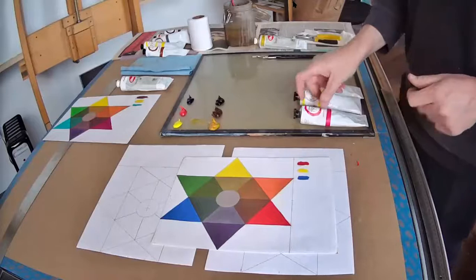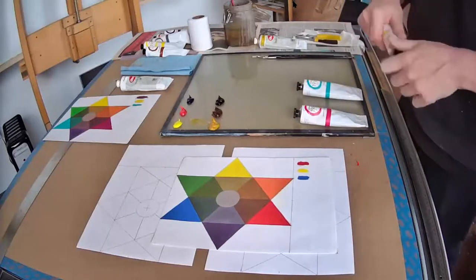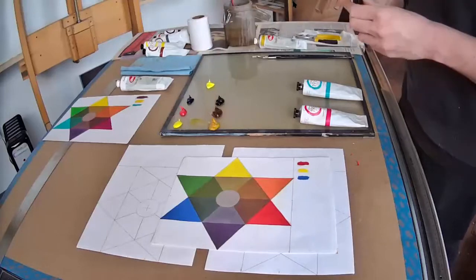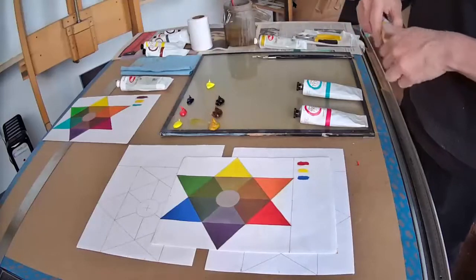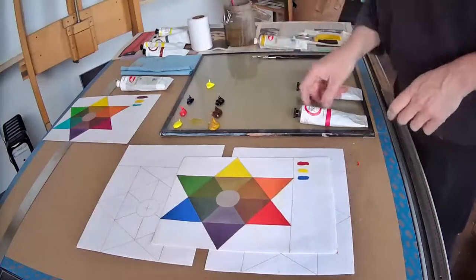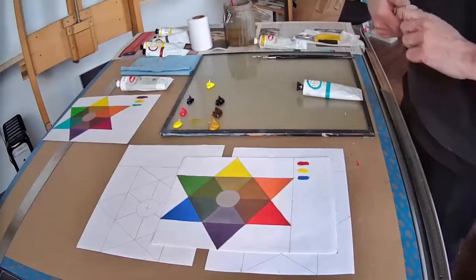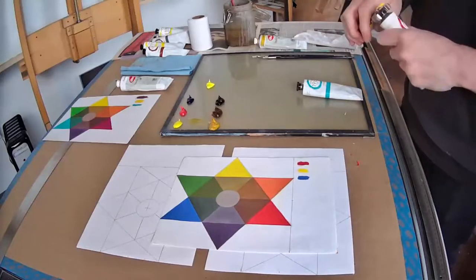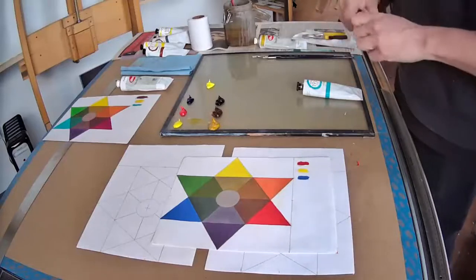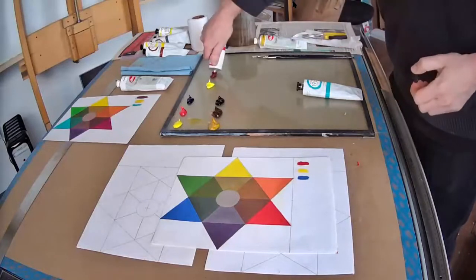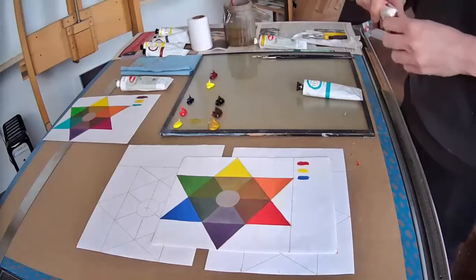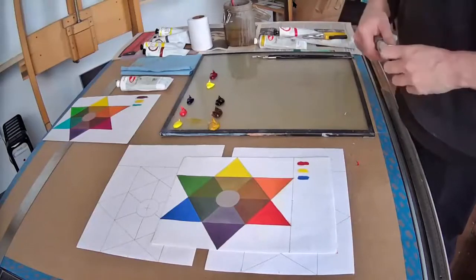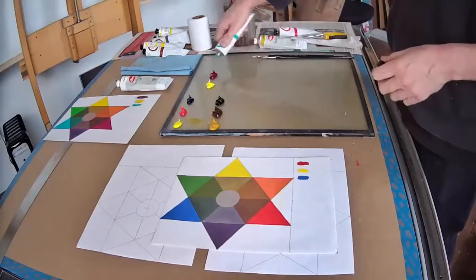And then we also have our CMY primaries. So cadmium lemon. I may not have asked you to buy cadmium lemon. Did I ask people to buy that? I don't think so. Cyan, magenta. Yeah, I'm sorry, yellow, magenta, cyan.